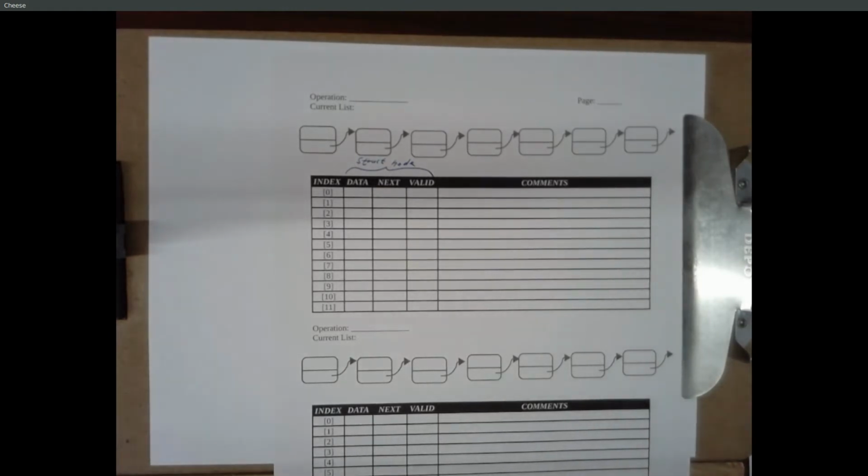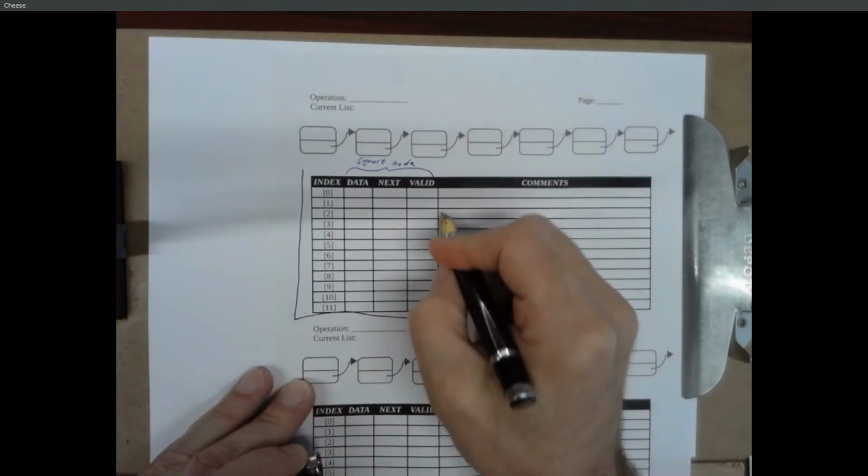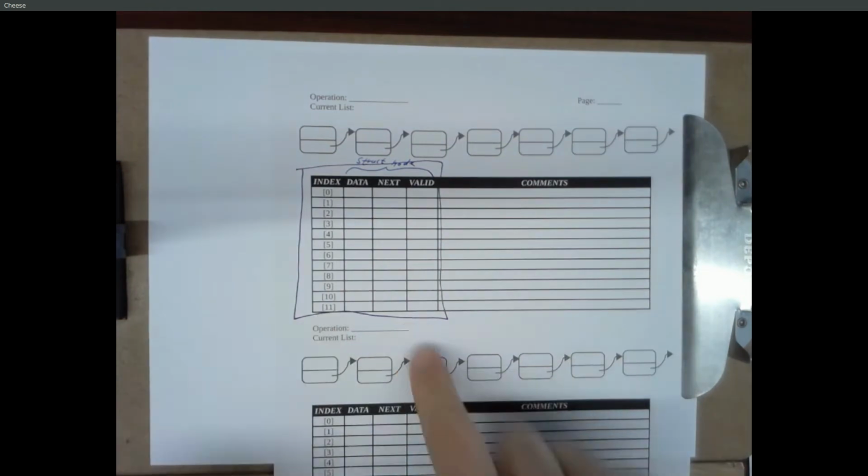All right, so go ahead and make yourself an array of these struct nodes. Probably about 10 entries will be fine. But label your columns data, next, and valid. So just like this part right here.